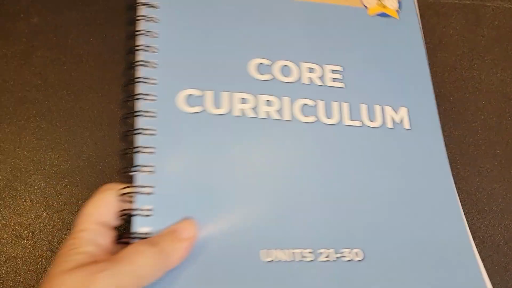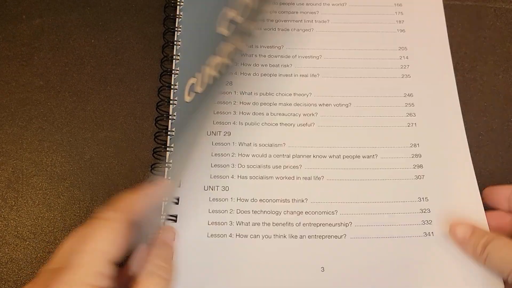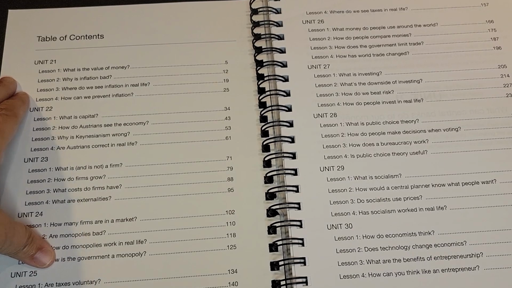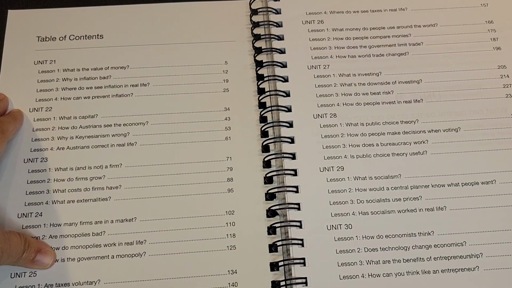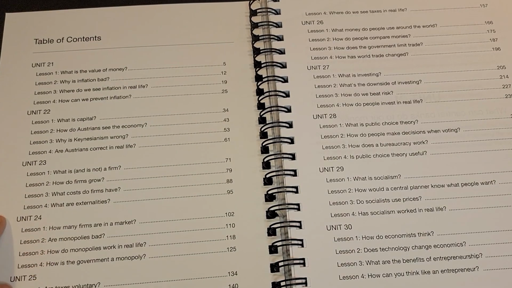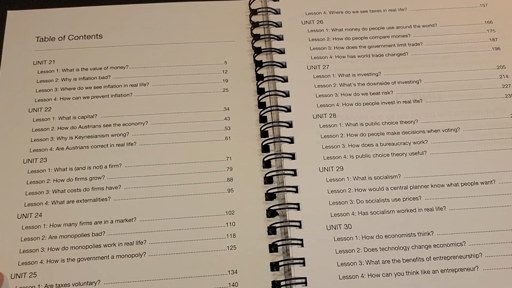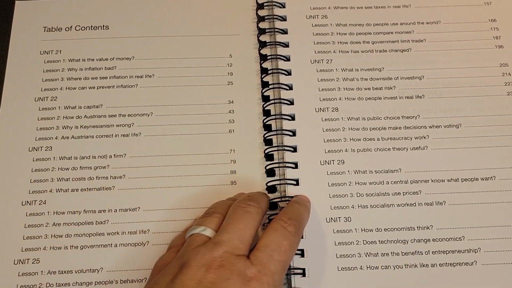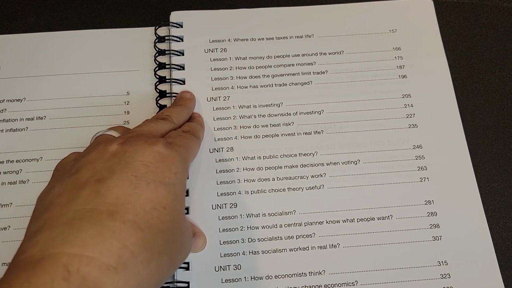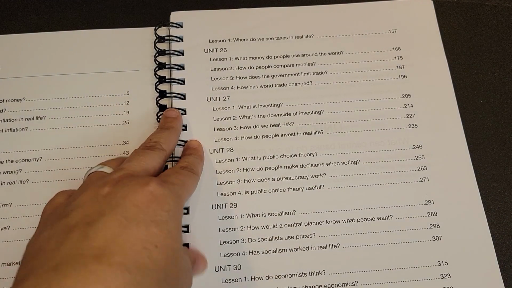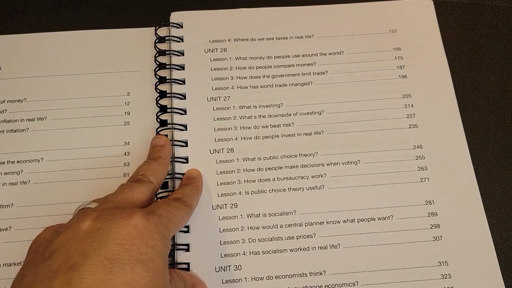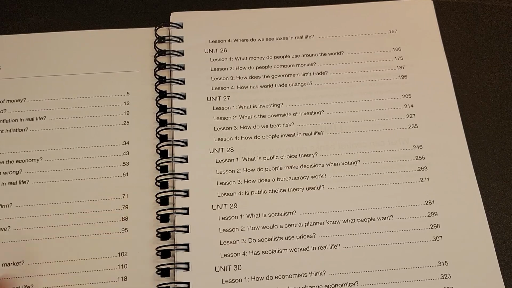Our last book is units 21 through 30. Unit 21, what can central banks do to our money? 22, how do boom and bust cycles actually work? 23, how does a business work? 24, what is a monopoly? 25, what are taxes? 26, how do people from different countries trade? 27, how do people invest their money? 28, how do people make political decisions? 29, what's the best economic system? And 30, how can we use economics?